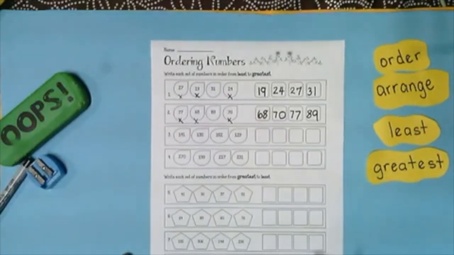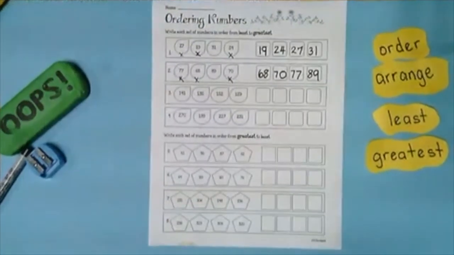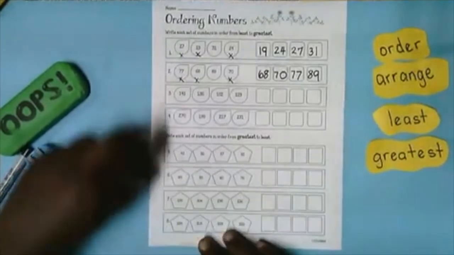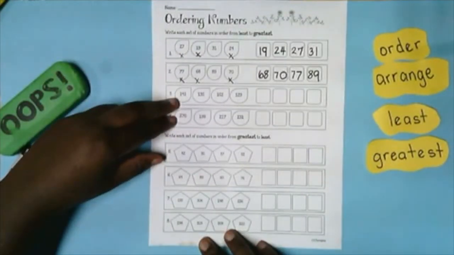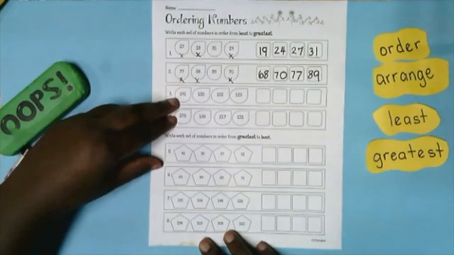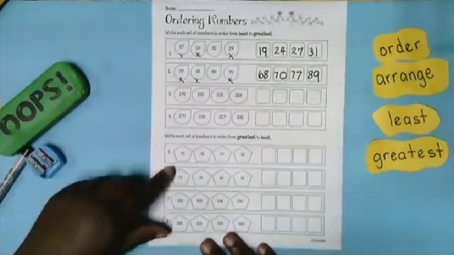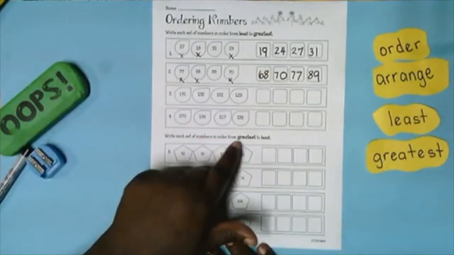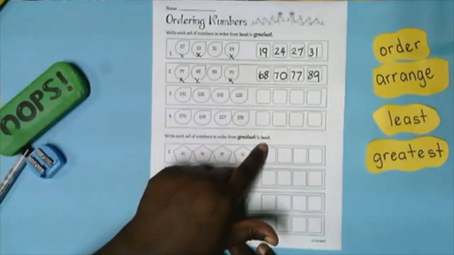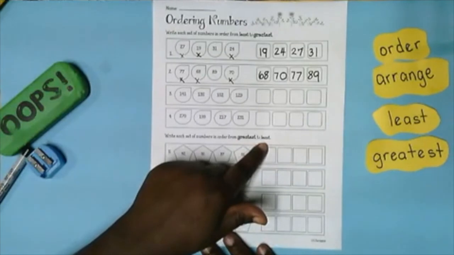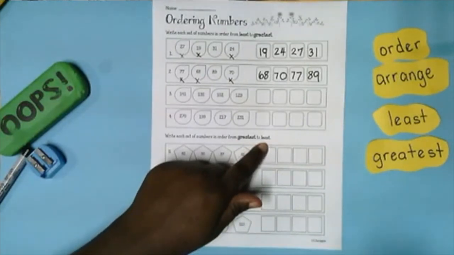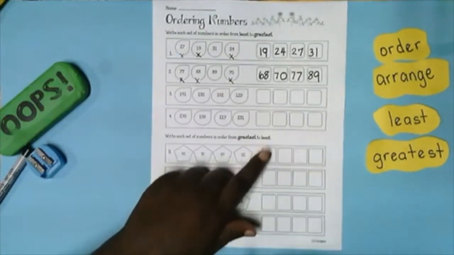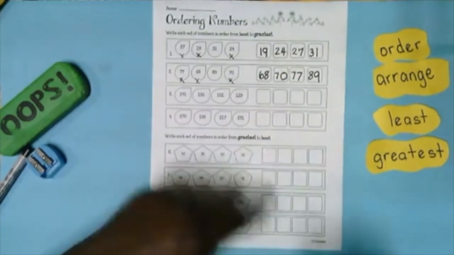Now let's practice these ones down here. I'm leaving these two for you to try on your own as a challenge. So here it says, write each set of numbers in order from greatest to least. It's very important to read your instructions because instructions tell you what you have to do per section. So this time we're doing it in reverse order.